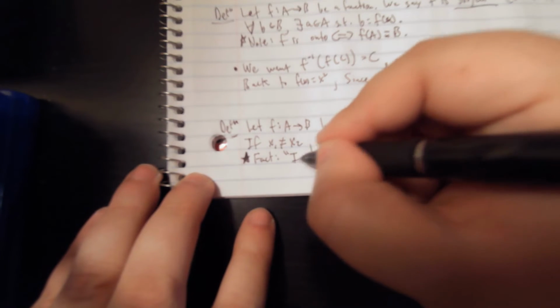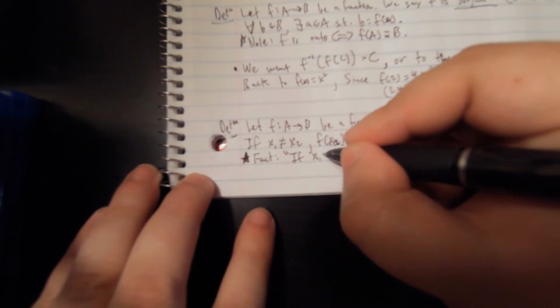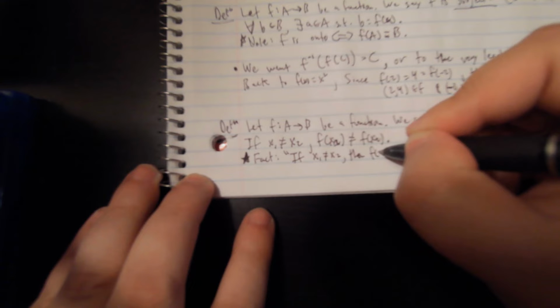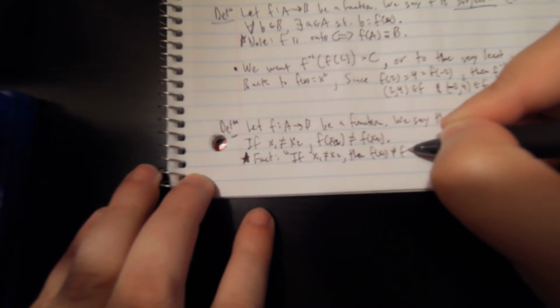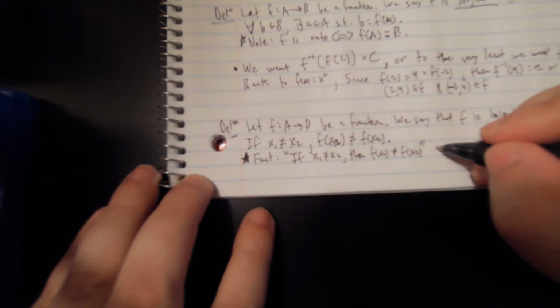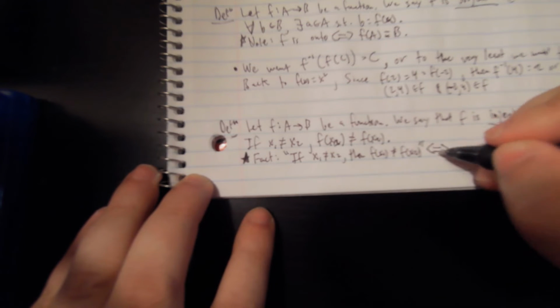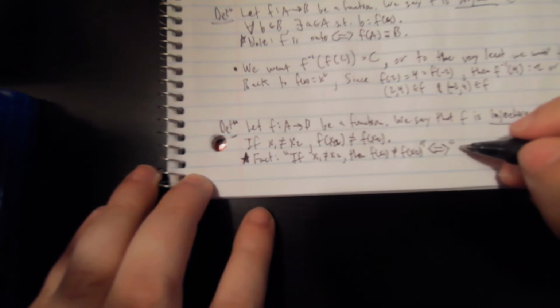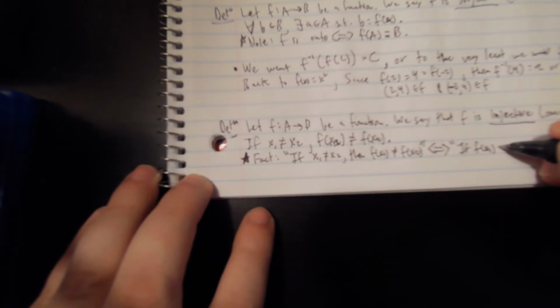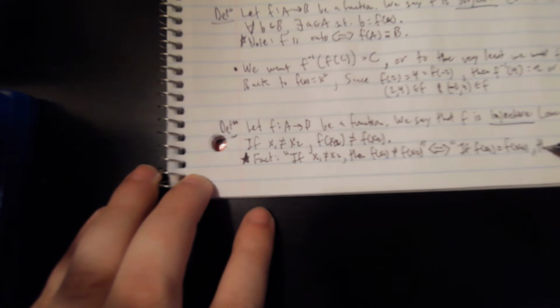The statement, if x1 is not equal to x2, then f of x1 is not equal to f of x2, is equivalent to the following statement: if f of x1 equals f of x2, then x1 equals x2.